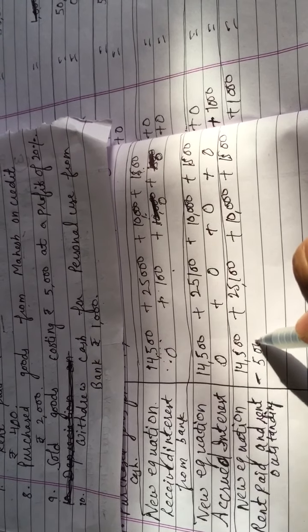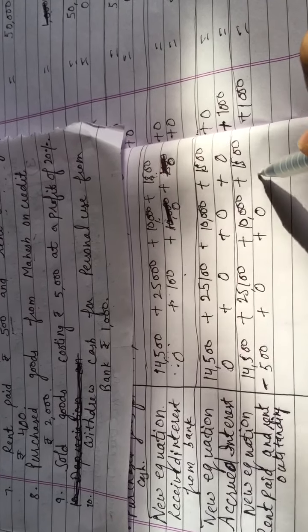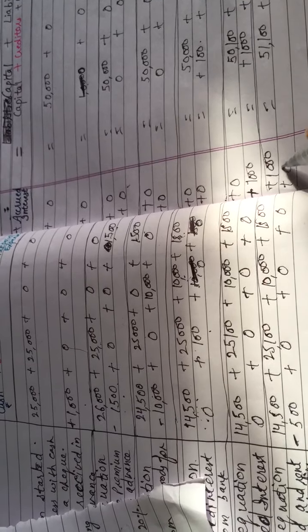That is rupees 500 only. And bank no change, stock no change, prepaid expenses no change, accrued interest no change, and capital will decrease by the amount of expense that we have paid and by the amount of outstanding rent that we have not paid yet.